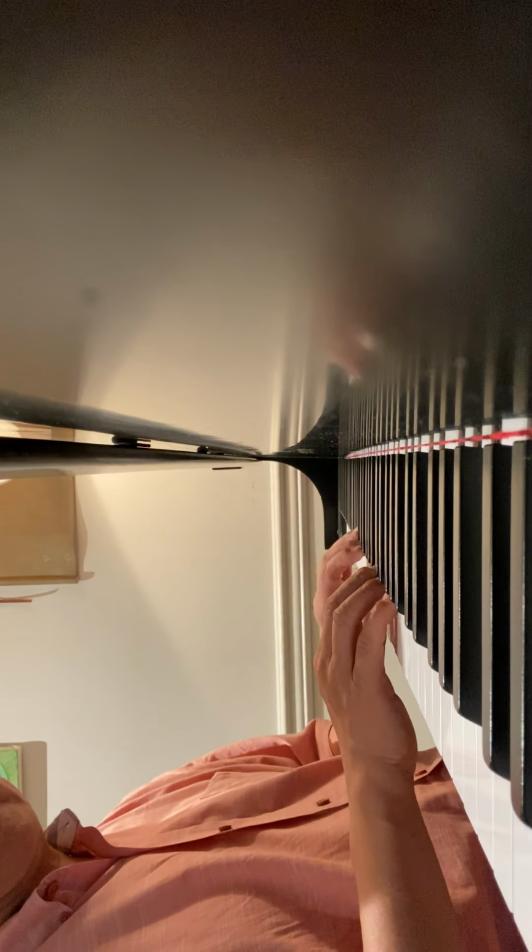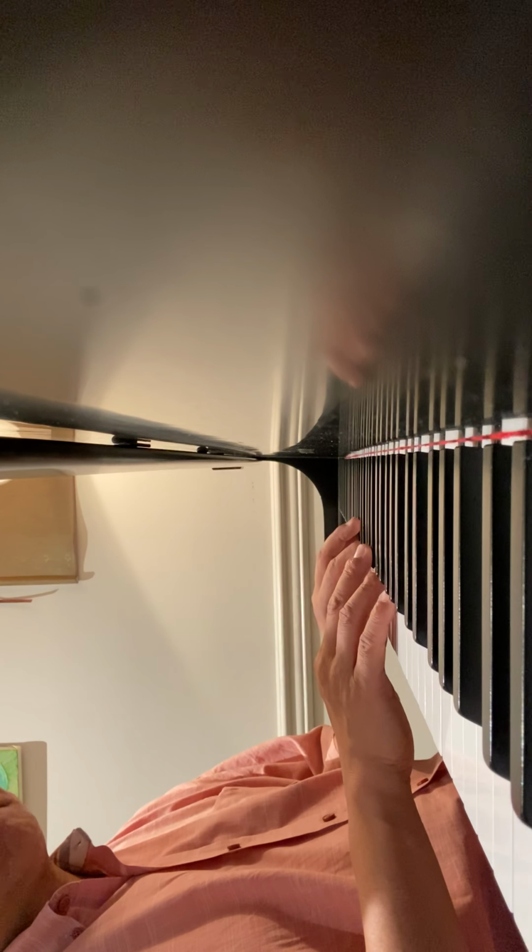Okay. Now let's go to G major. It's very simple. You can see that from your music. It's the 2nd one. 1, 4, 1, 5, 5/7, 1. And G minor, right?